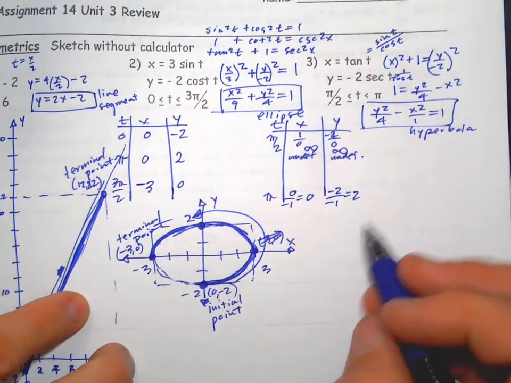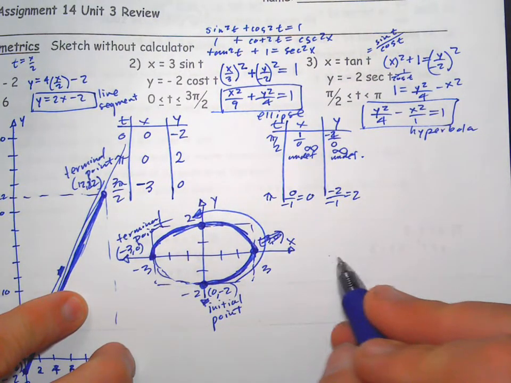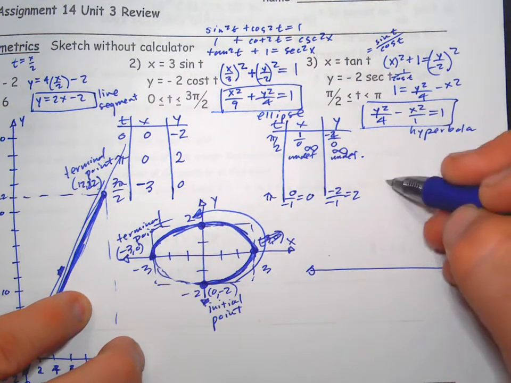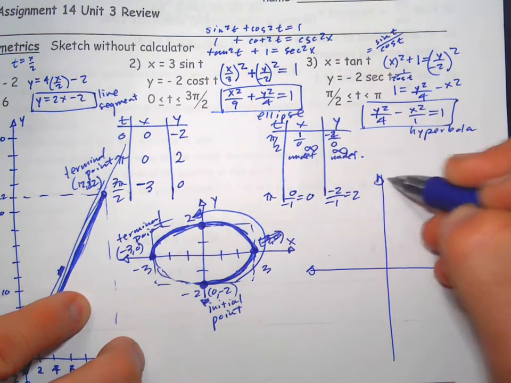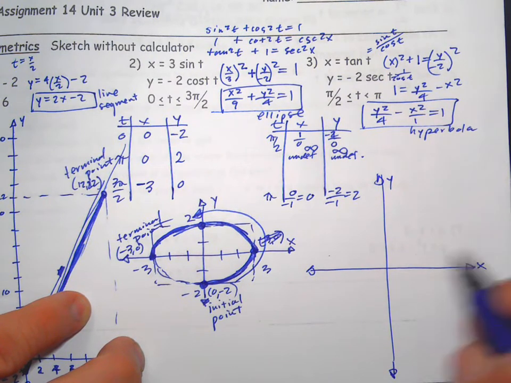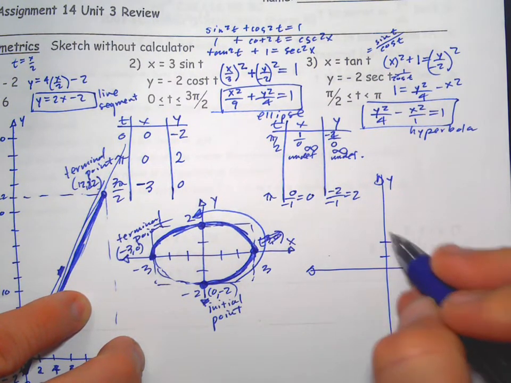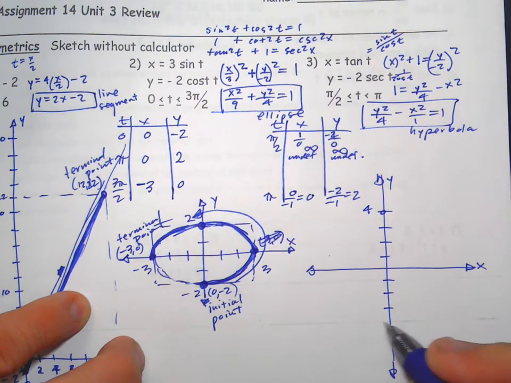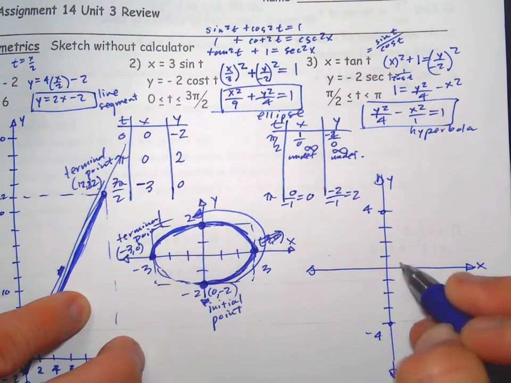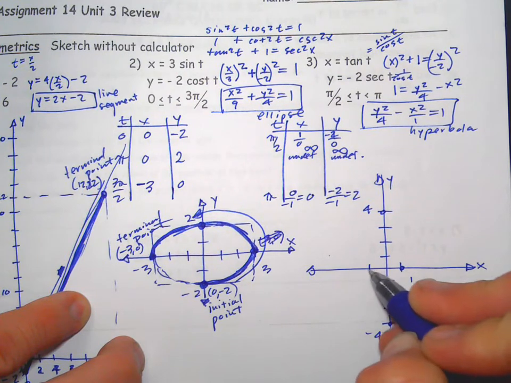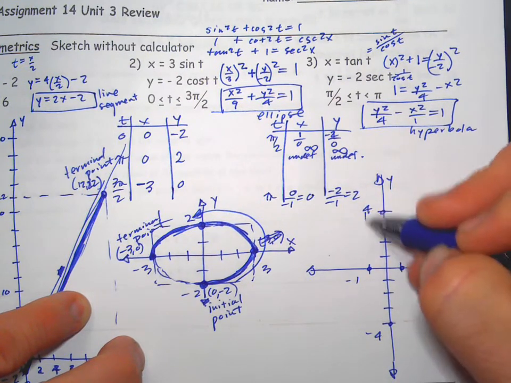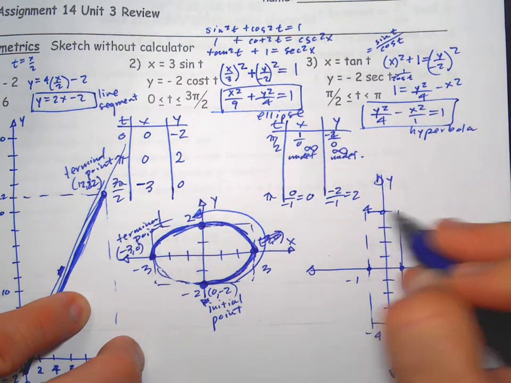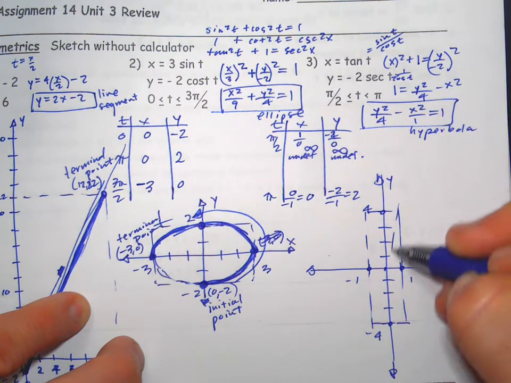Now we could graph this. It's a hyperbola. Up for 1, 2, 3, 4. Down for 1, 2, 3, 4. Right 1. Left 1. Draw a box. Connect the corners. Diagonals.